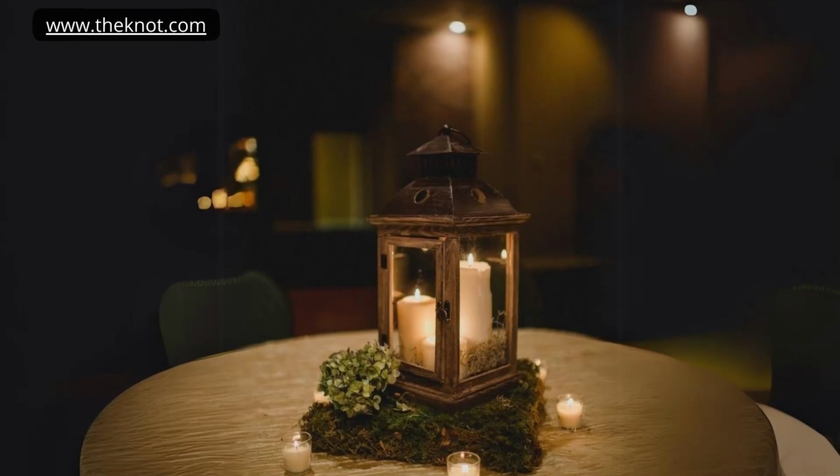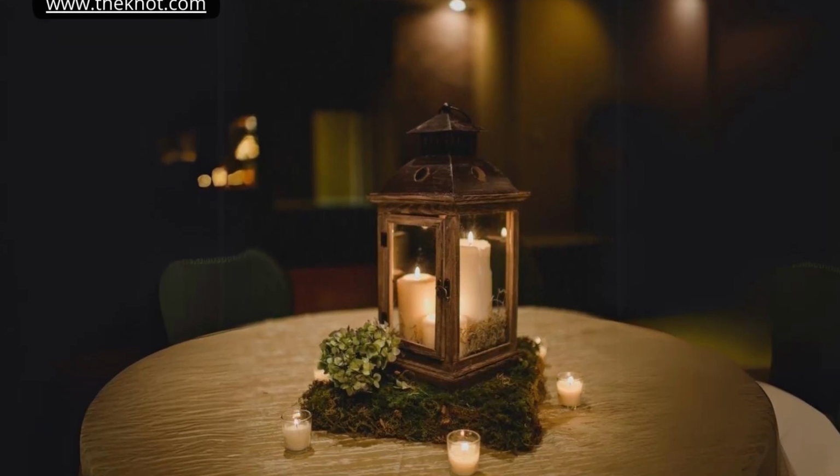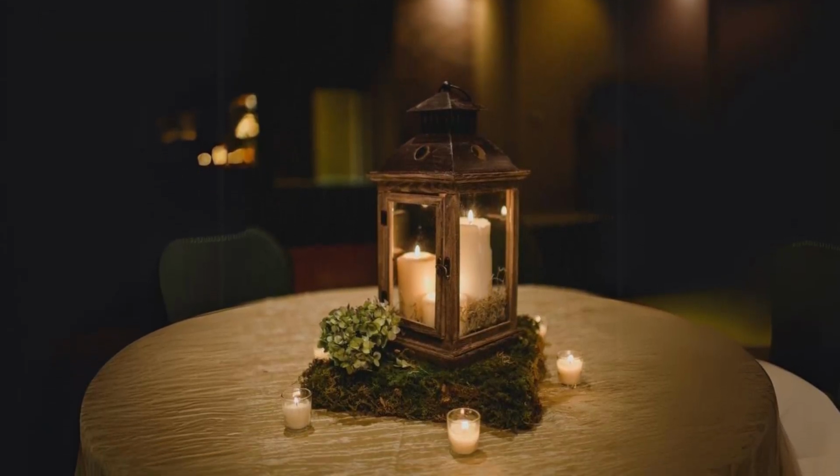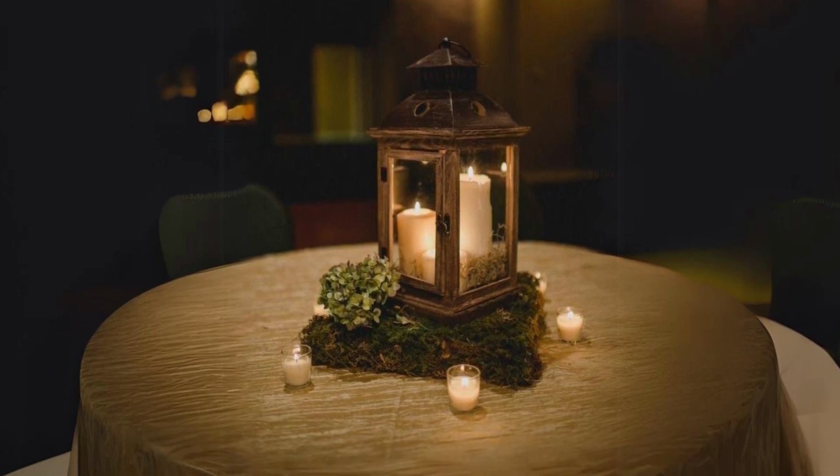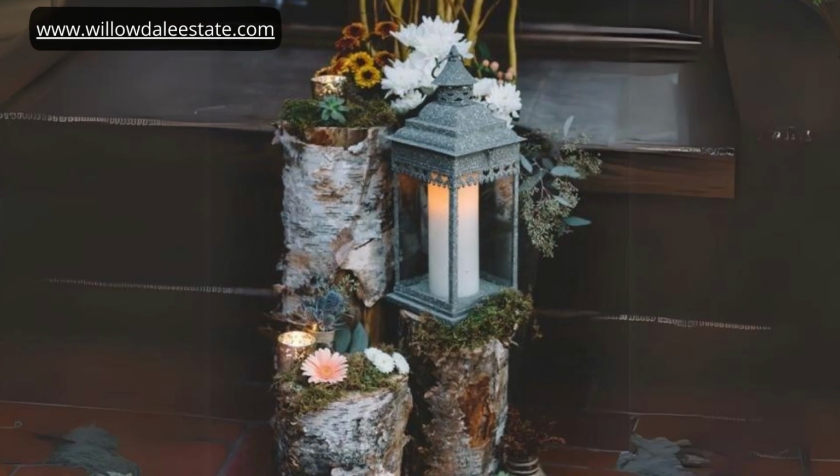Wooden lanterns with twigs and moss. Fill wooden lanterns with moss, small twigs, and fog candles for a cozy glow. These lanterns work well for both indoor and outdoor spaces.